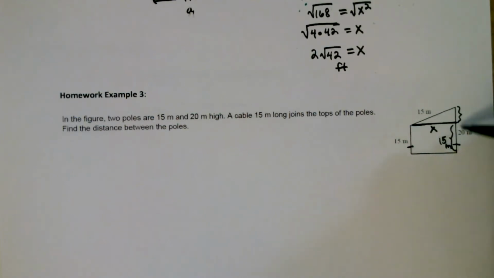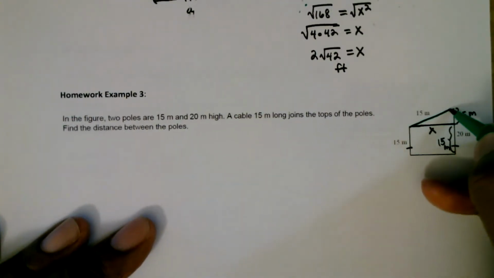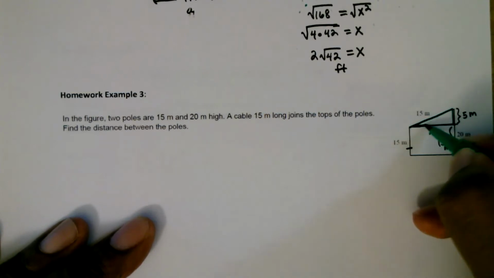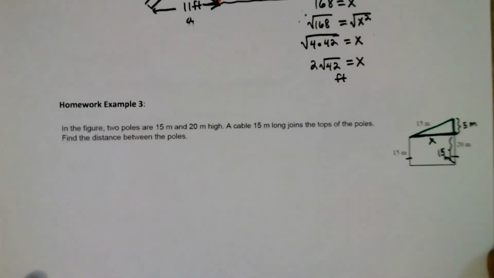Well, if that's 15 meters and the whole thing is 20, then this other length right here, if I subtract 15 from 20, that would be 5 meters. Okay, has to be 5 meters. All right, so let me focus on the triangle that's going to be up here in green, because that's the one I'm going to be looking at using the Pythagorean theorem.